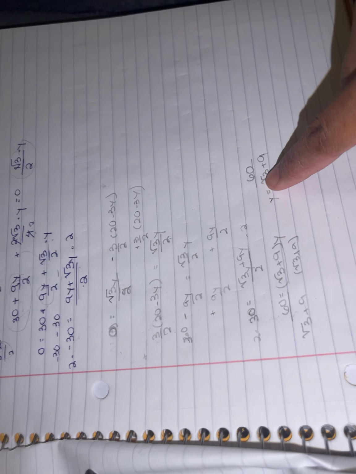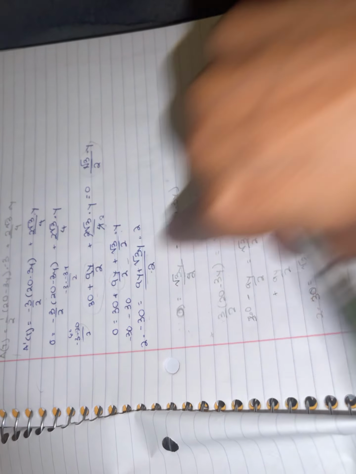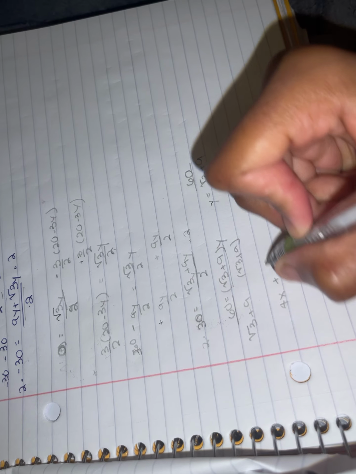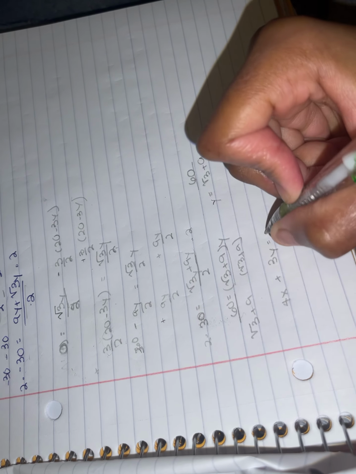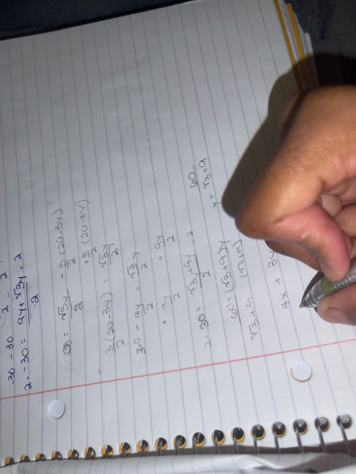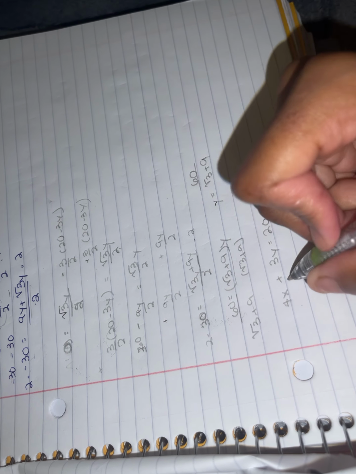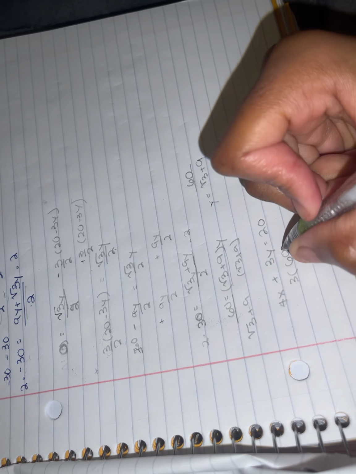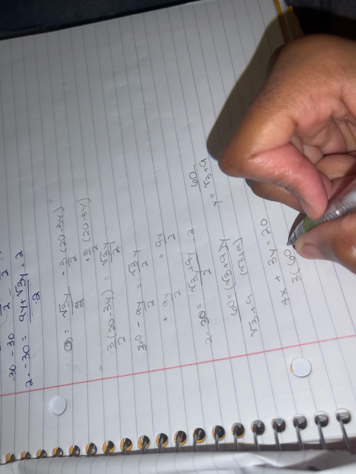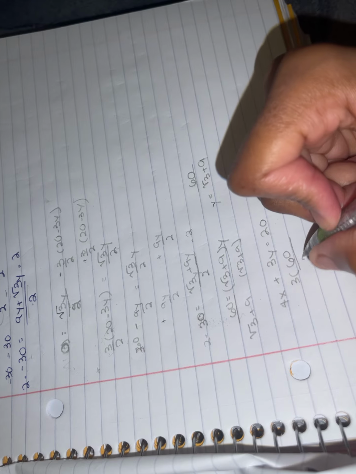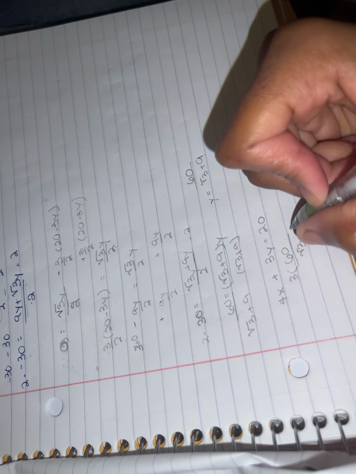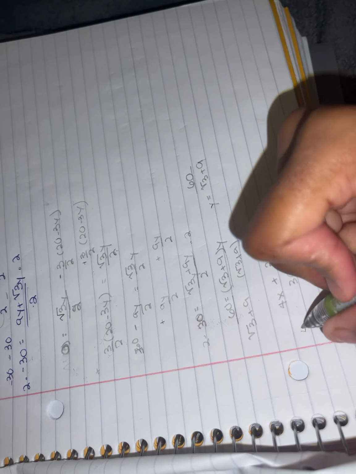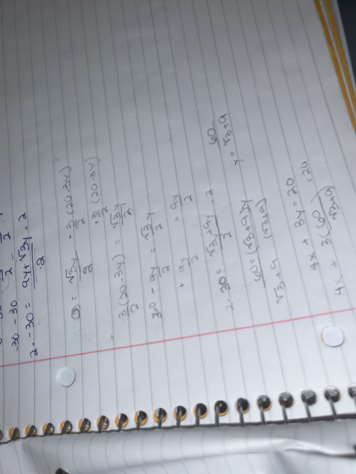So we go back over here to the original problem, which was a restriction, which was 4x plus 3y is equal to 20. So then I have, plug in the 3 times 60 over root 3 plus 9 is equal to 20. 4x plus, okay.